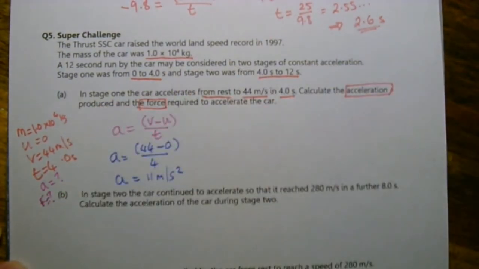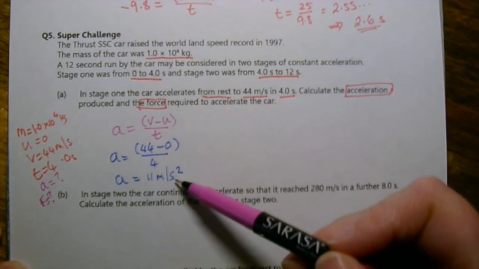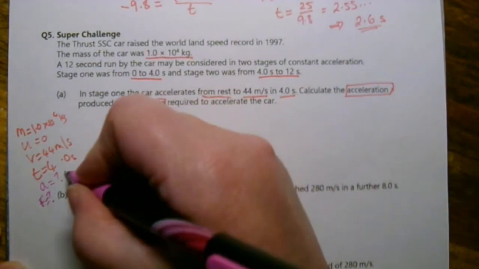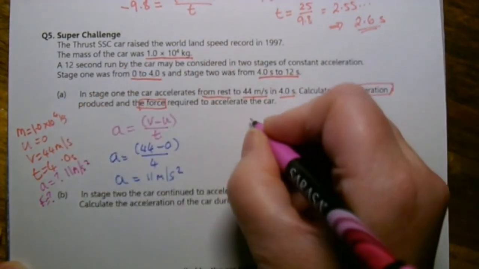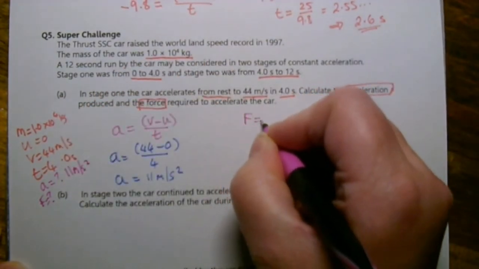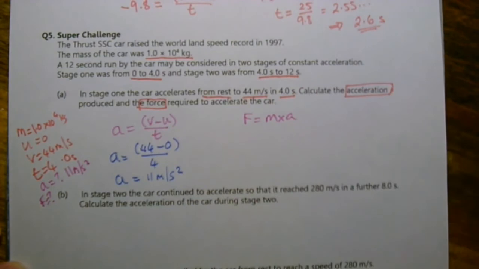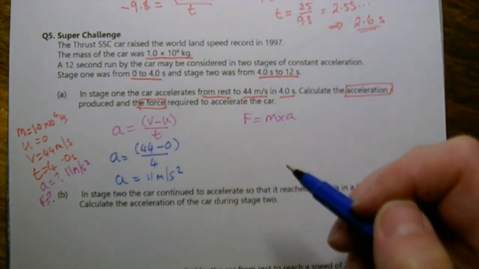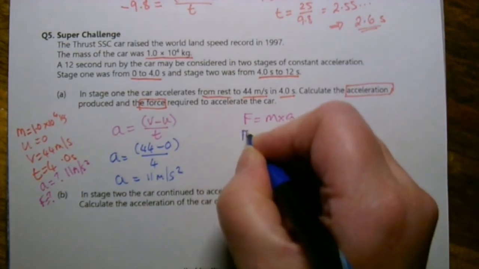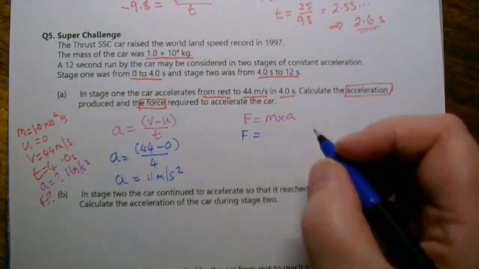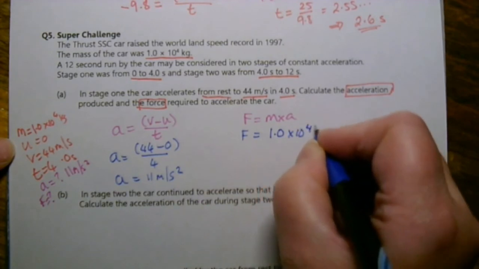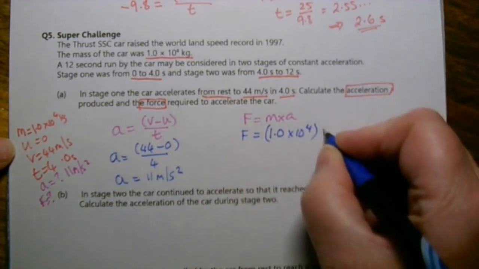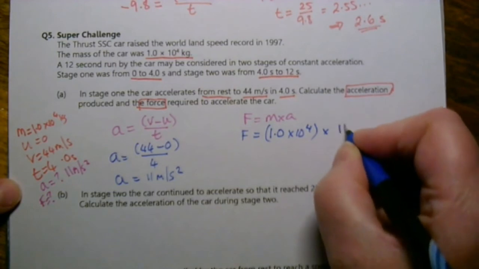Next thing we had to calculate was the force. Well, now we know the acceleration and we've got the mass, so we can use force equals mass times acceleration. Put in the data we know. Don't know force. Mass was 1.0 times 10 to the 4 kilograms, multiplied by the acceleration was 11.